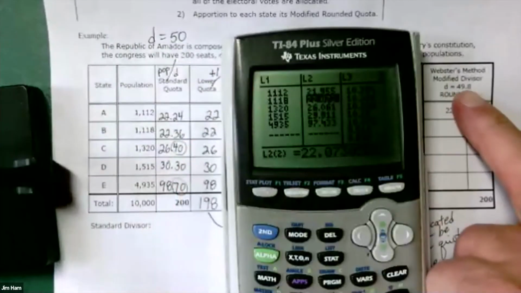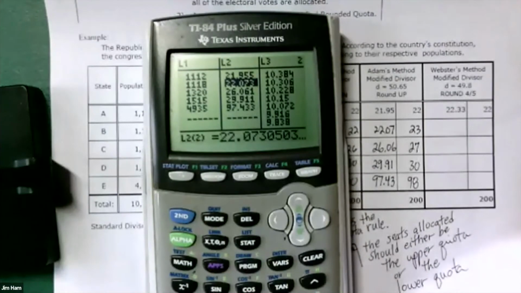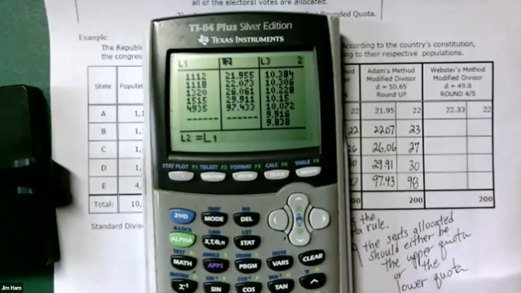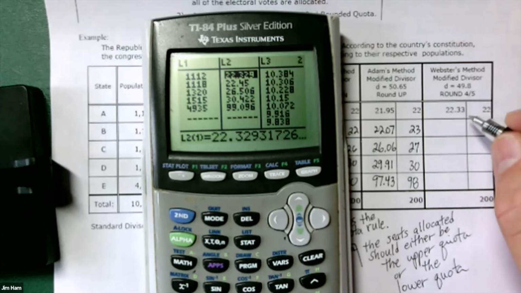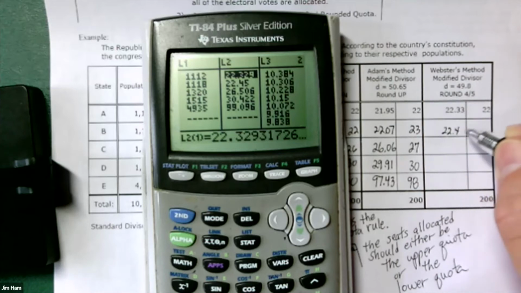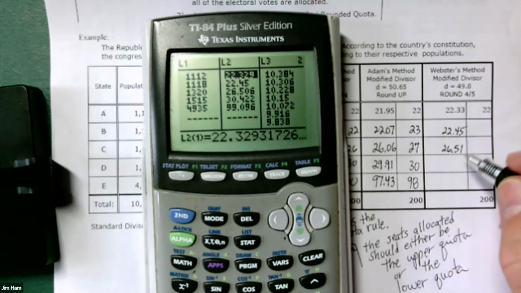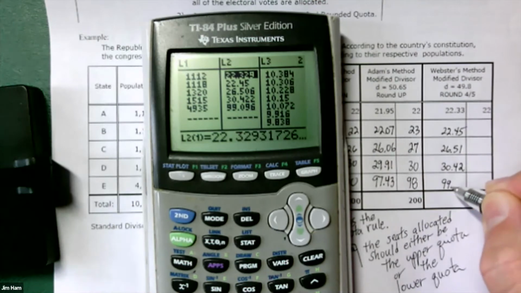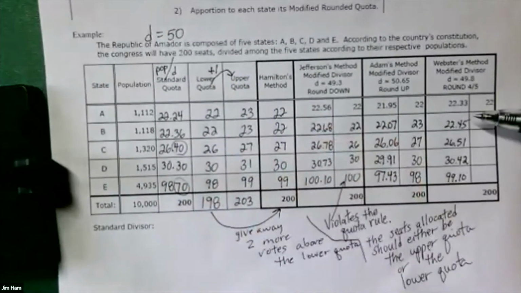Now, once again, they gave us 49.8 as the modified divisor. So we're going to take L2 and give it the formula L1 divided by 49.8. And I'm going to write these down: 22.33 and 22.45 and 26.51 and 30.42 and finally 99.10.